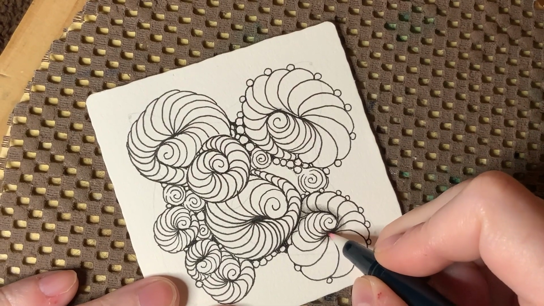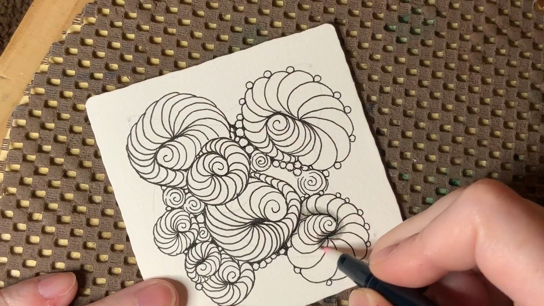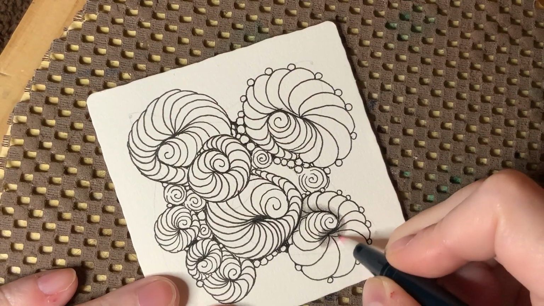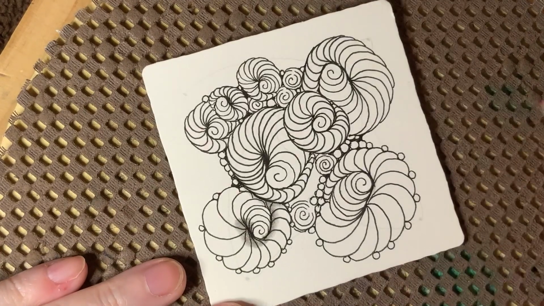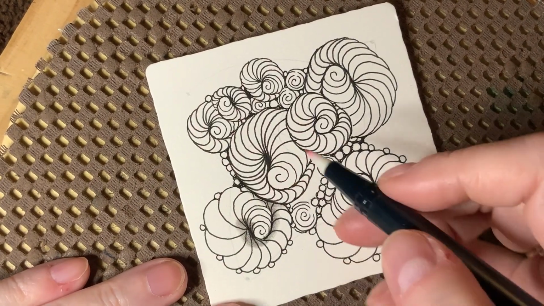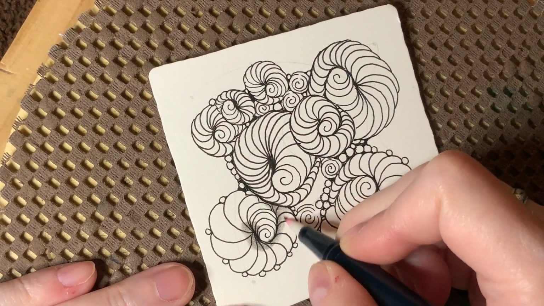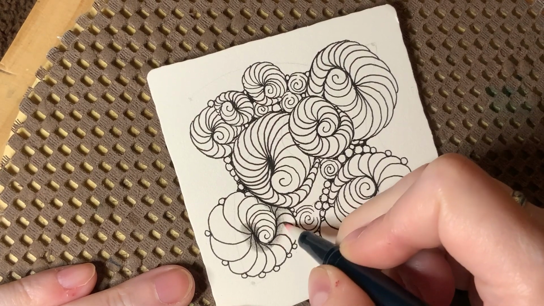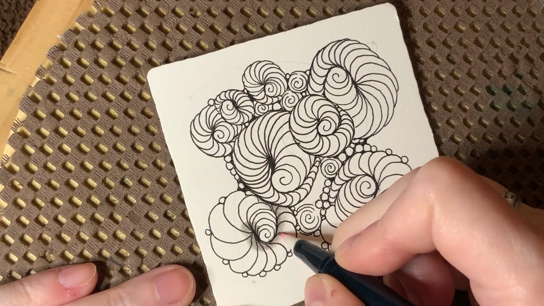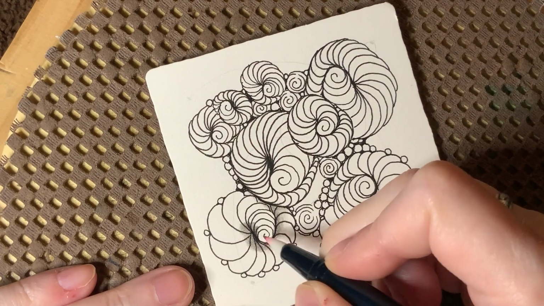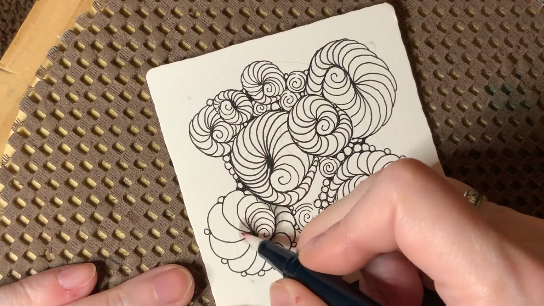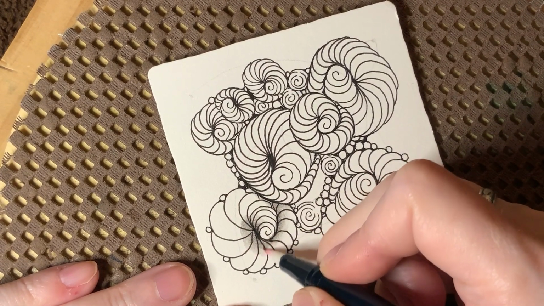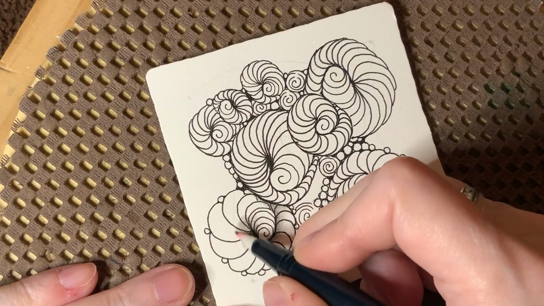I'm just stunned, especially by this right here. These are black. This was a brand new Micron pen right out of the package. And yeah, it's got a lot of pigment, a lot of ink, so I shouldn't be too shocked. But I am. I mean, I didn't give it a lot of time to dry, but I did give it time to dry.